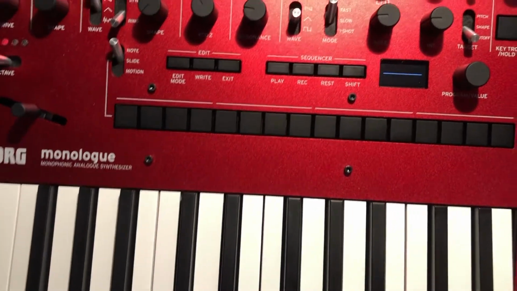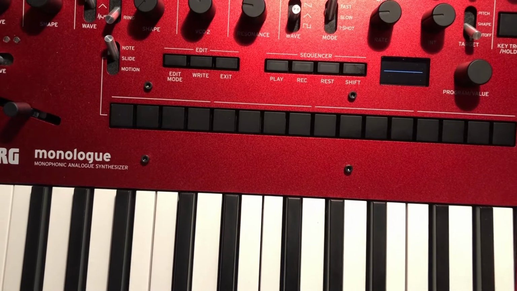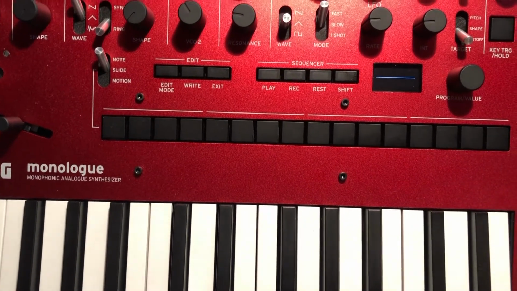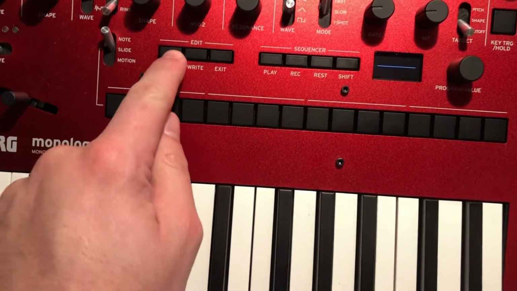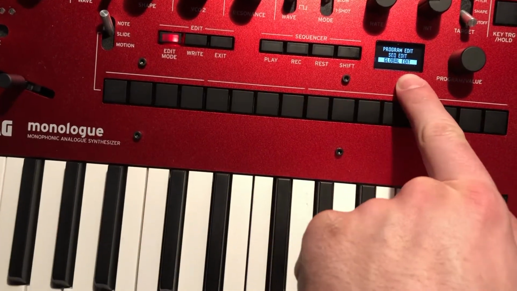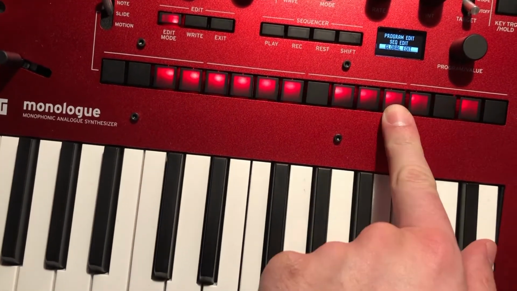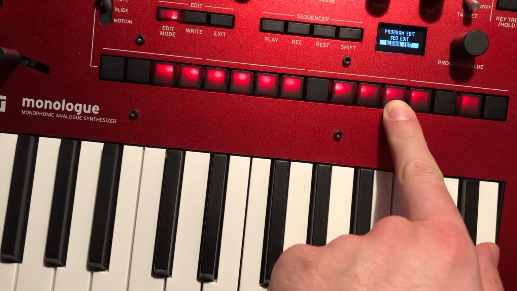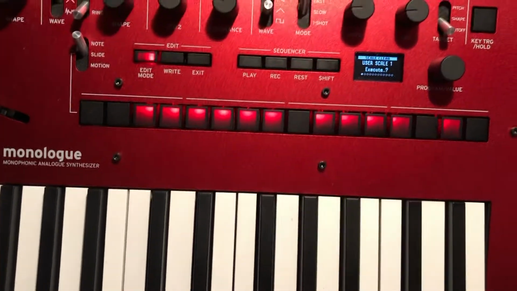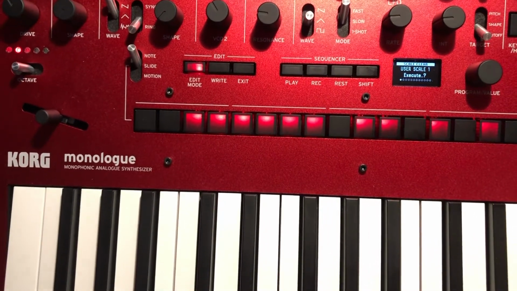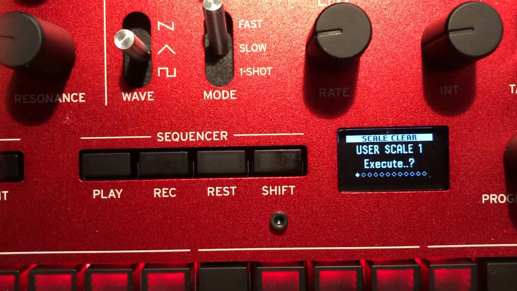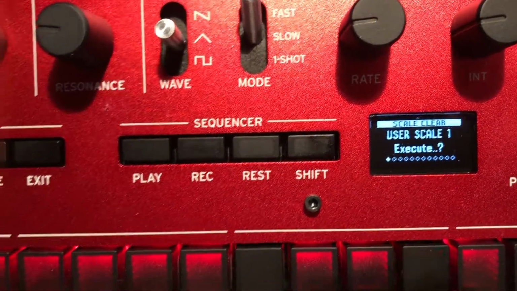In order to erase a user octave or user scale, what you have to do is hit edit mode, make sure global edit is selected, and then you're going to hit the 12th button on the sequencer row, and it'll show you scale clear, user scale 1 execute.